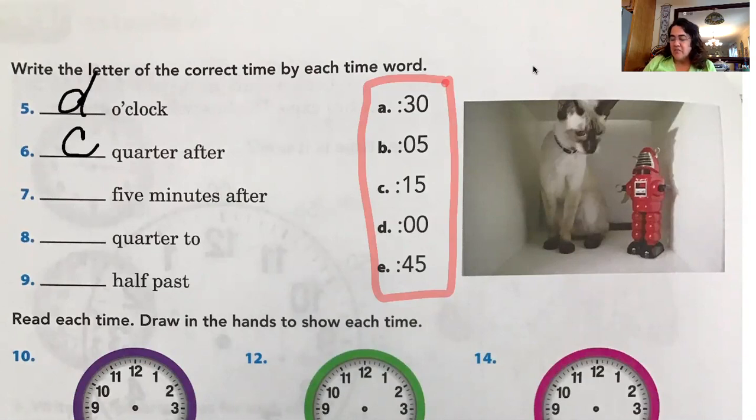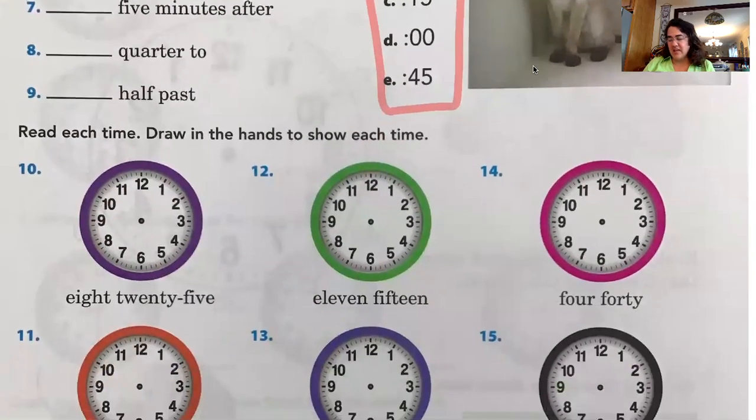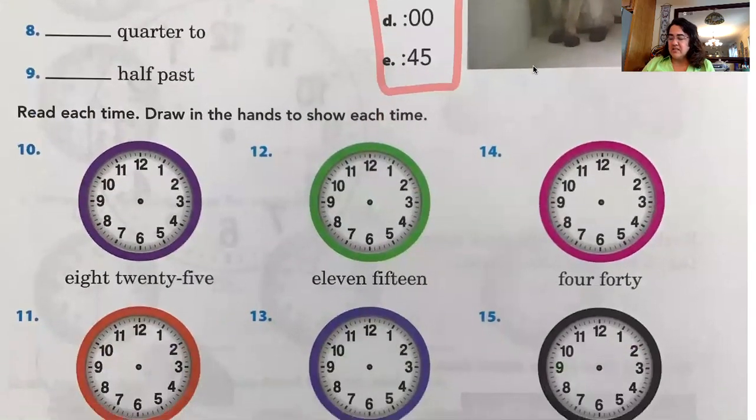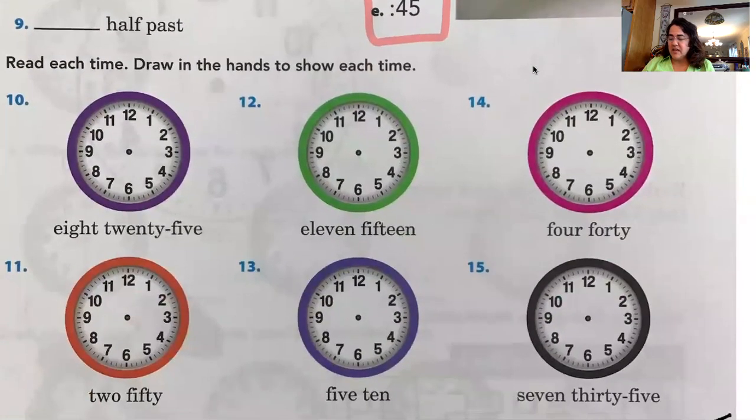And if you'll go with me to the next section, you're going to read each time and draw on the hands to show the time. So let's look at number 10. We'll do that together. And then I'll let you stop the video if you're comfortable and you can finish on your own. And if you'd like to do it with me, then I'll go ahead and go back to side 1 and we'll finish the page together. Okay, number 10 says 8:25. How am I going to show 8:25?